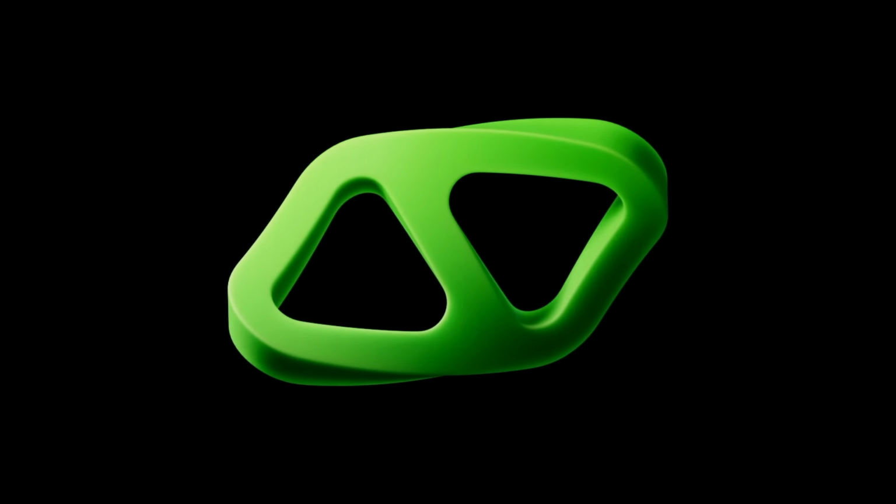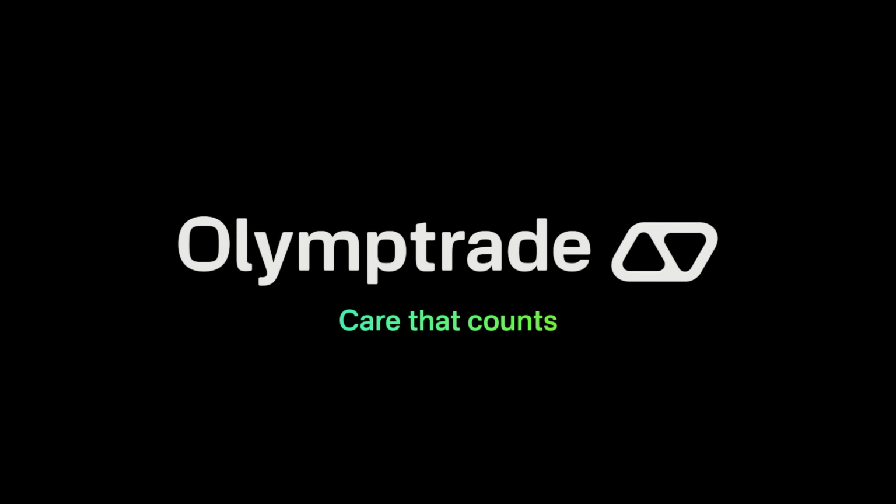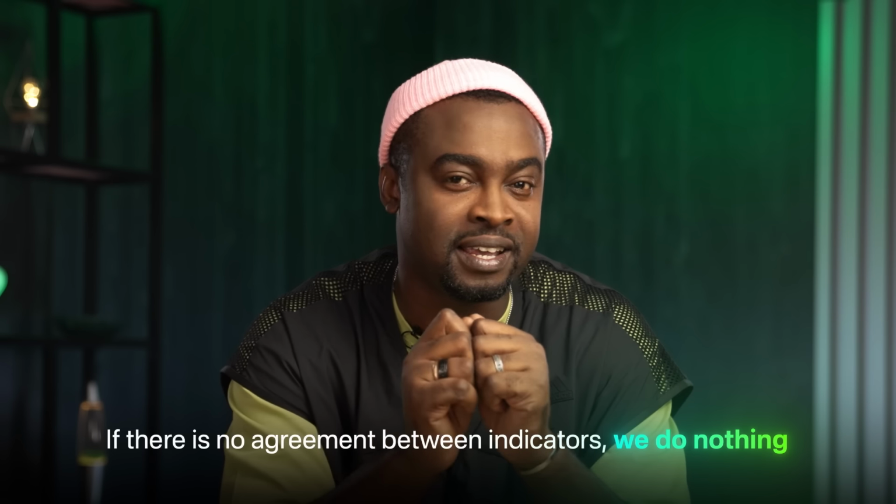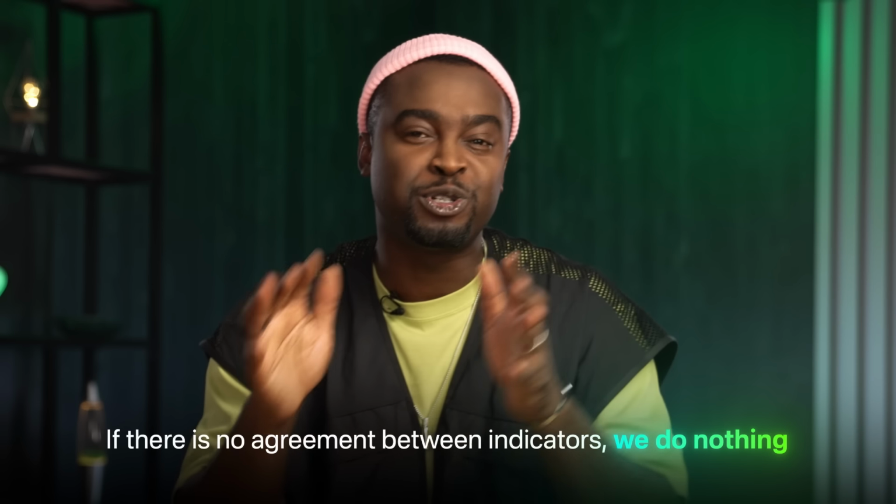Now, let's break it down. The Safari strategy is most effective during trend phases. It's designed for beginners, active scalpers, and day traders who want clear rules and fast execution. The most important rule of this strategy is that if there is no agreement between the indicators, we do nothing. This rule alone filters out most losing trades.